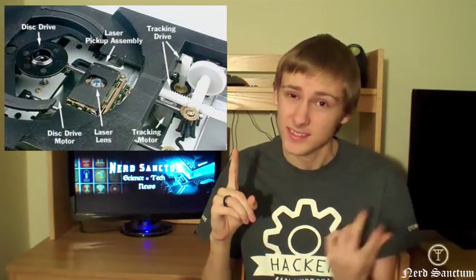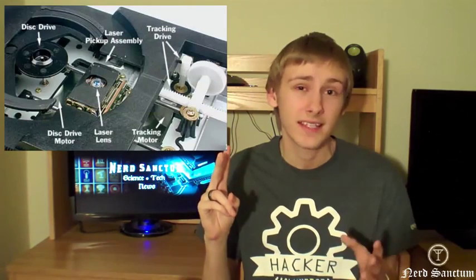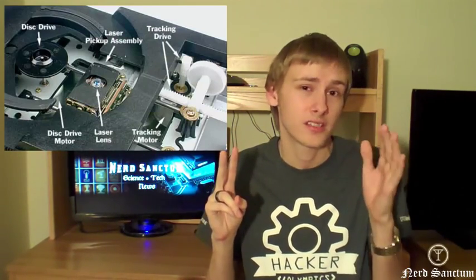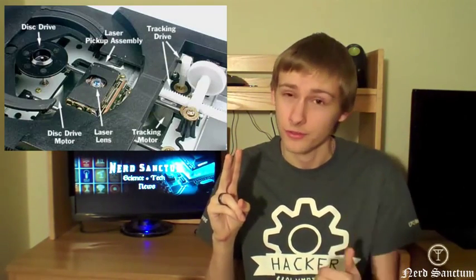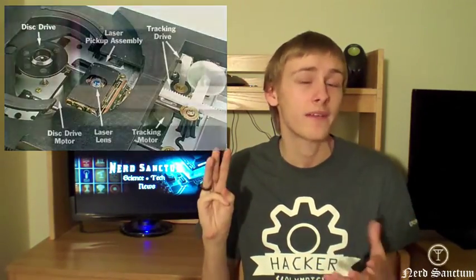Most disk reading devices are made out of three main components. You have the drive motor, which spins the disk. Then you have a laser and lens pair, which shoot a laser onto the disk and figure out whether there's a reflection coming back. And then you have the tracking mechanism, which moves the laser and the lens from the inside of the disk to the outside at the right time, so it can follow that one single line of data.